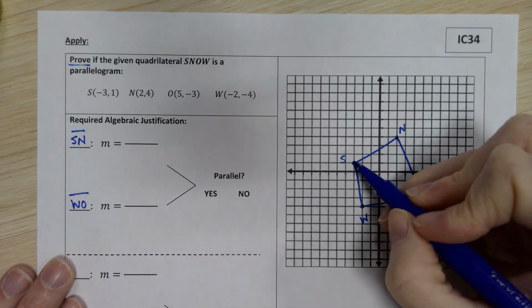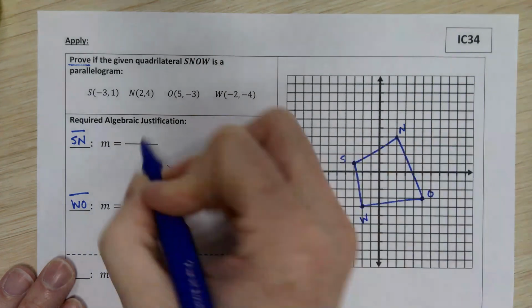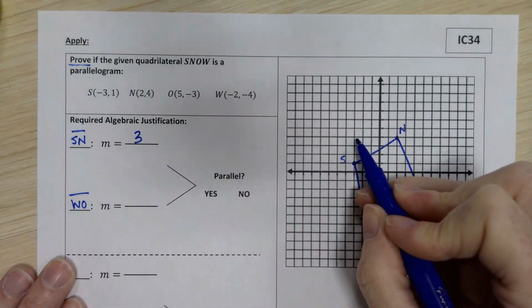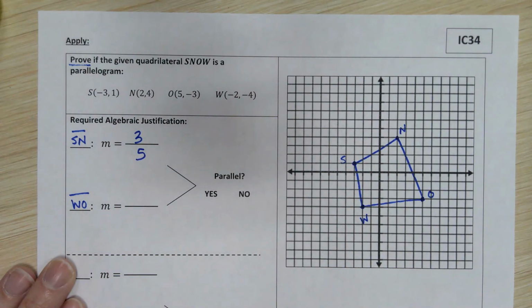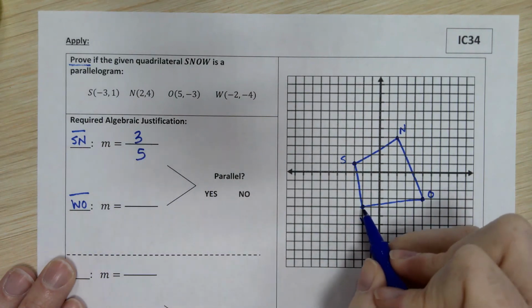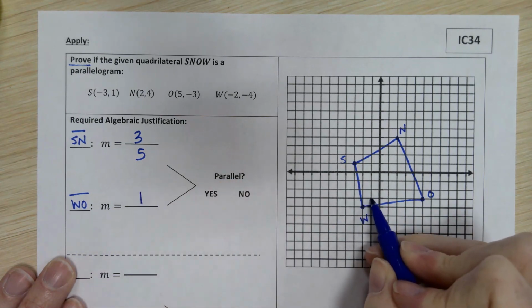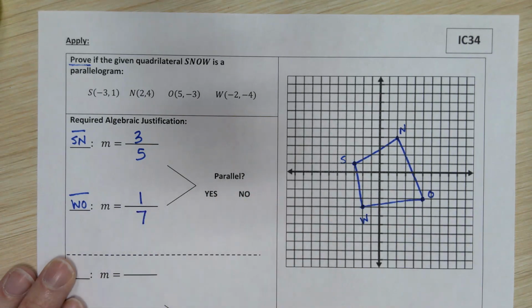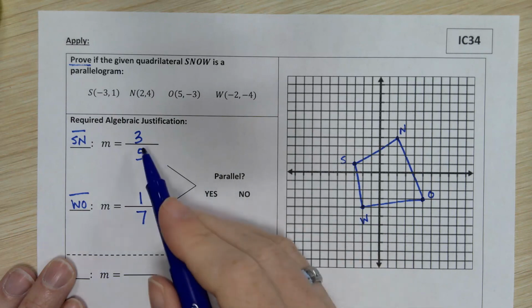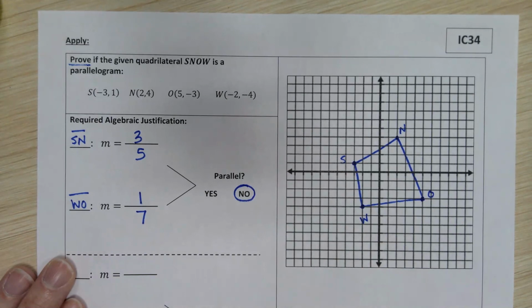I'm going to use the counting method to find the slope of SN. So my rise would be 1, 2, 3, up, so positive. Run would be 1, 2, 3, 4, 5 to the right, which is positive. 3 and 5 don't have anything in common, so 3/5 is already simplified. Doing the same thing for side WO, the rise is only 1, and the run is 1, 2, 3, 4, 5, 6, 7. 1 divided by 7 can't be simplified either, and those are definitely not the same. So that means no, these sides are not parallel.